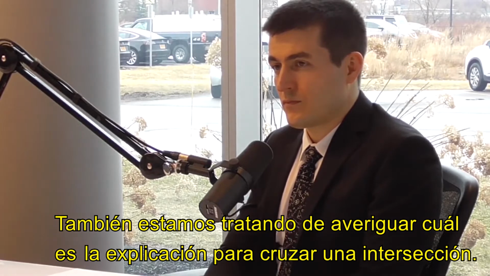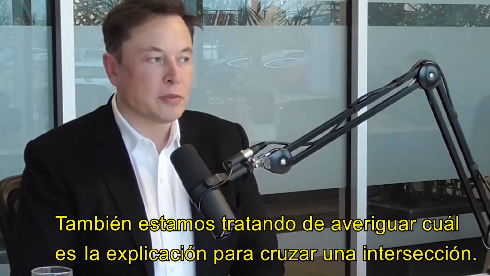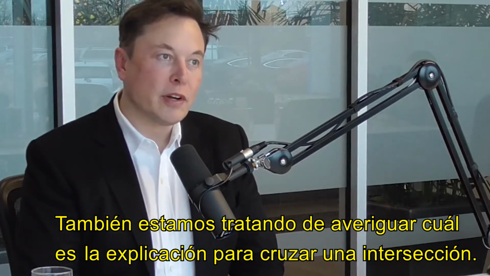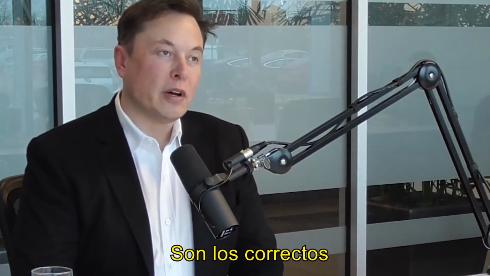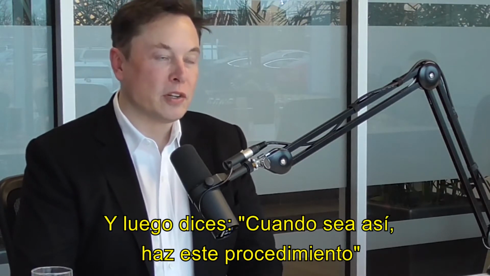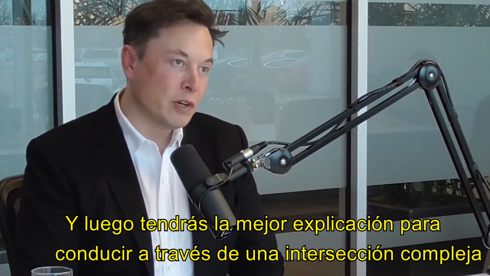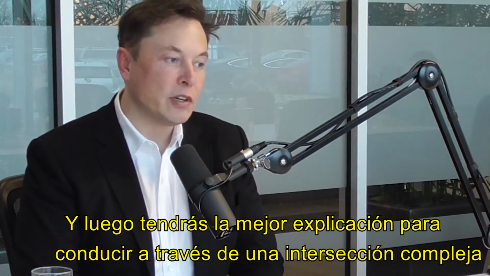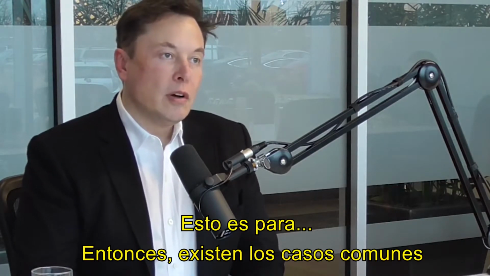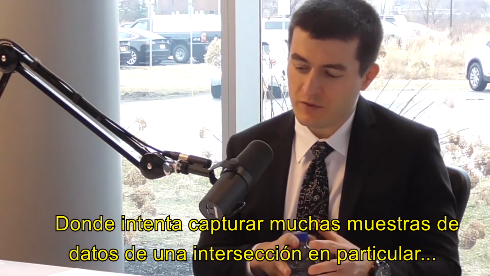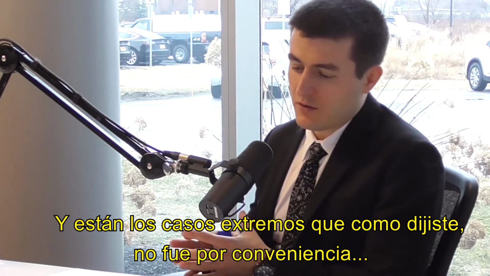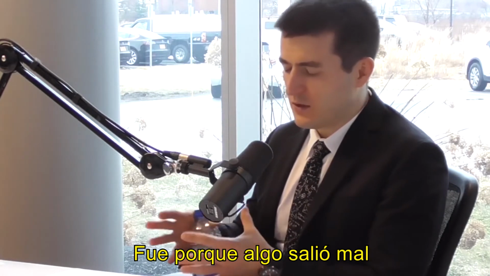There's also, let's say we're trying to figure out what is the optimal spline for traversing an intersection. Then the ones where there are no interventions are the right ones. So you then say, okay, when it looks like this, do the following, and then you get the optimal spline for navigating a complex intersection. So that's the common case. You're trying to capture a huge amount of samples of a particular intersection when things went right, and then there's the edge case where, not for convenience, but something didn't go exactly right.